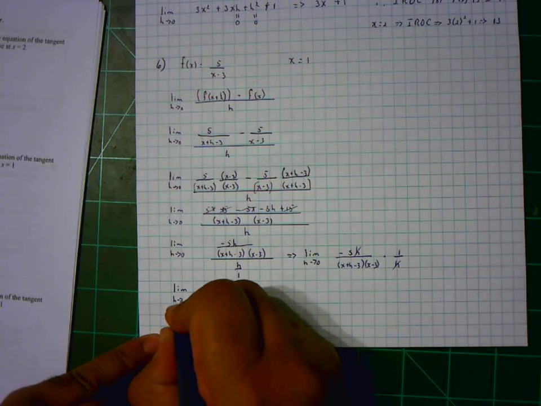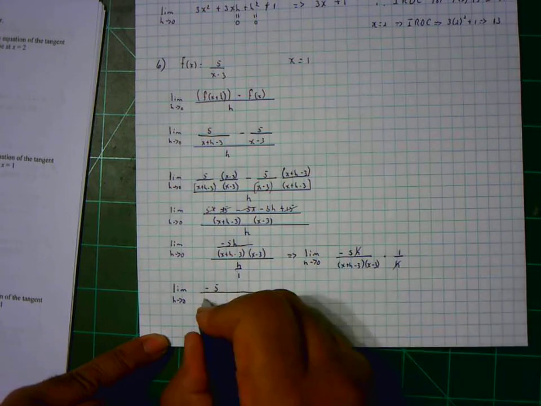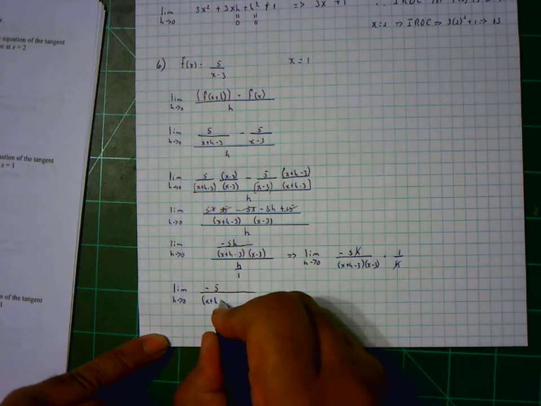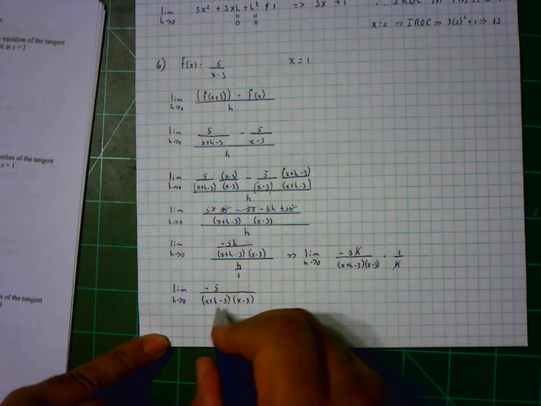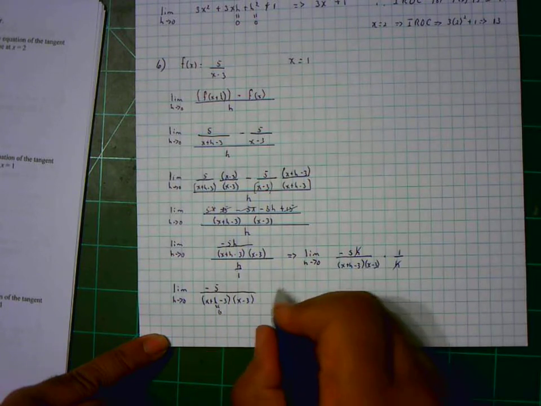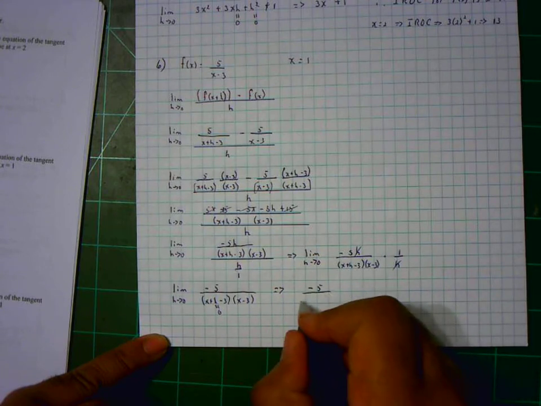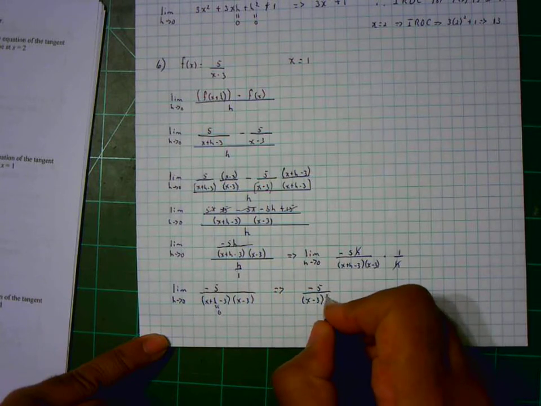as h goes to 0 of negative 5 over x plus h minus 3 times x minus 3. But remember, this h is going to 0, so now I'm left with negative 5 over x minus 3 squared.